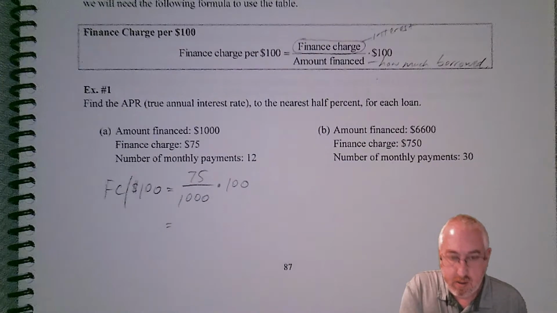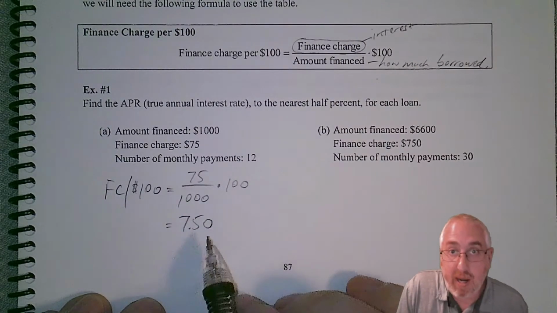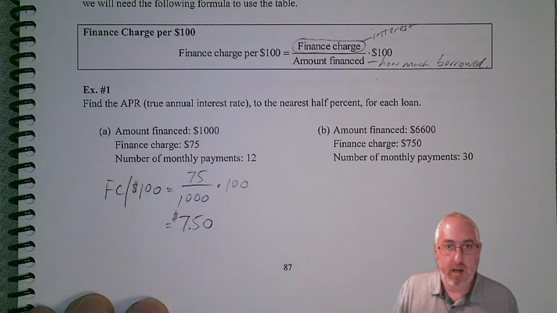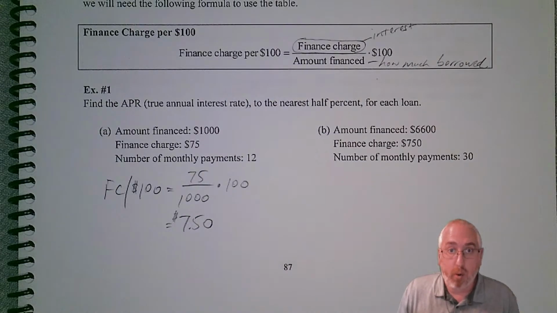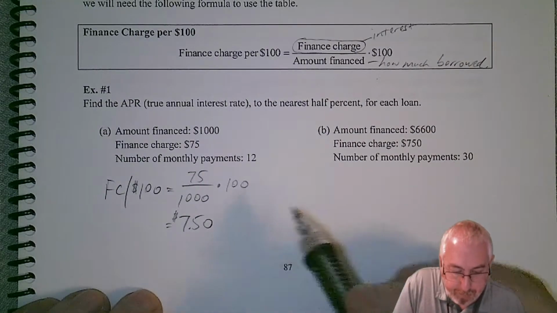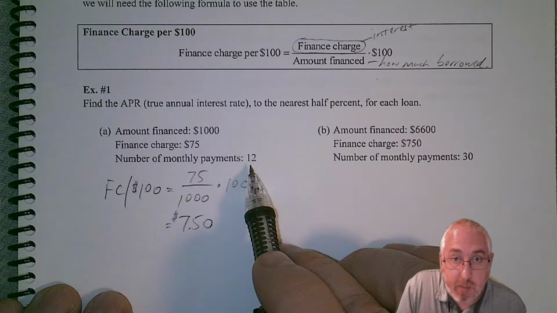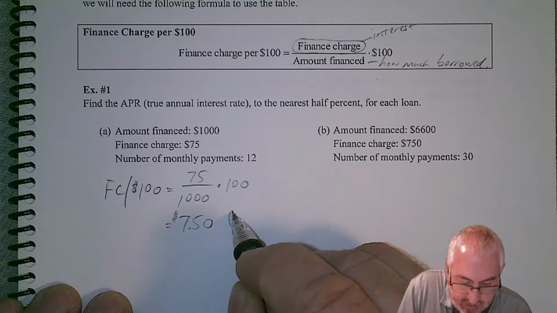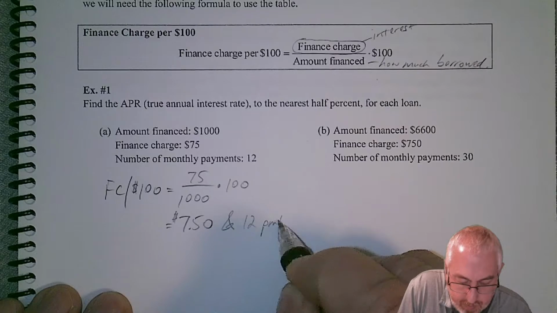So 7.5. And now remember, this is money, so let's write it with an extra zero and put the dollar sign on it. So that's the finance charge per $100 borrowed. Now the other aspect of the table we need to go along with that is the 12. So that's the one piece, and we've got the 12 payments.